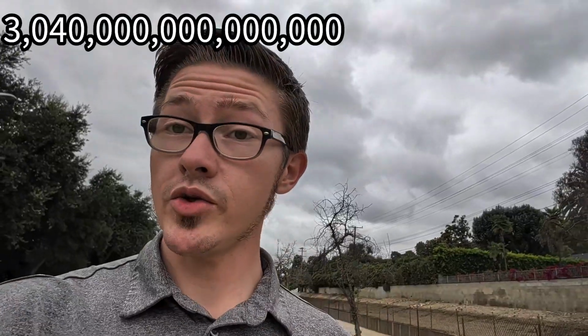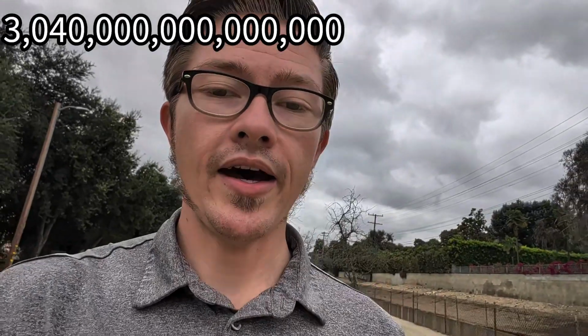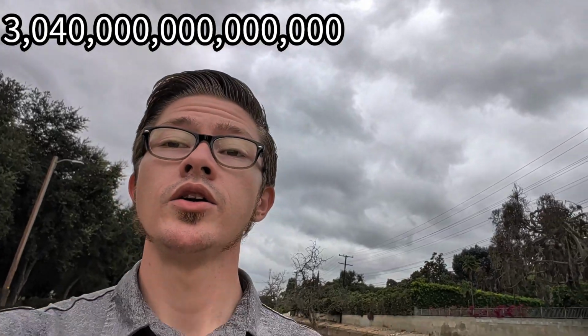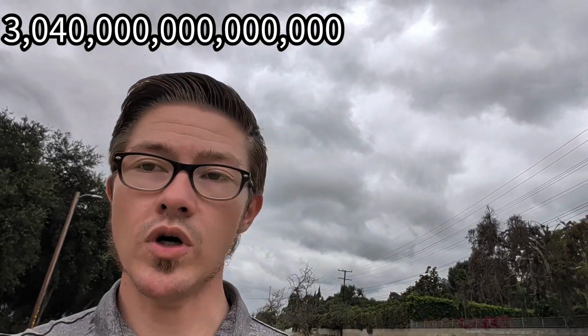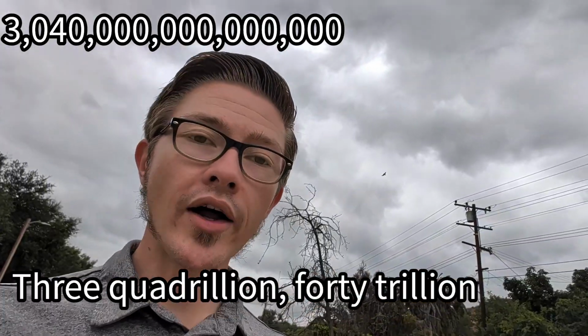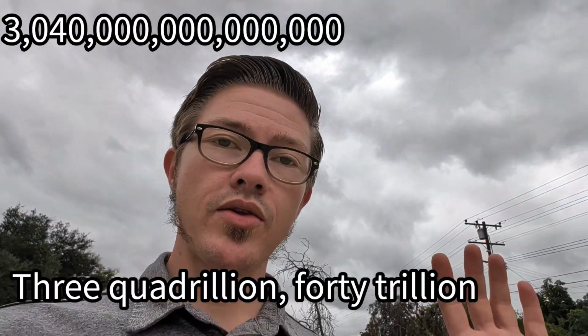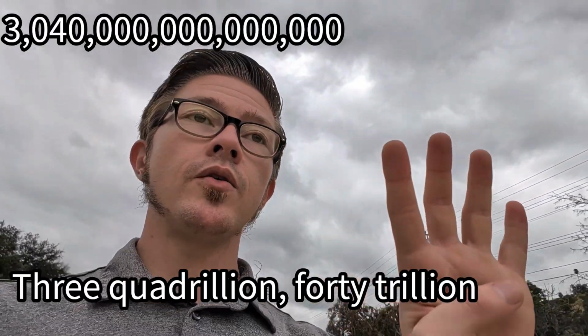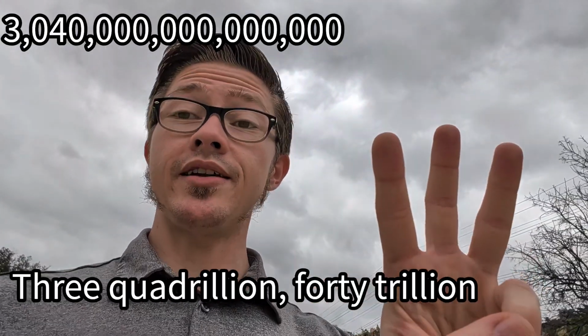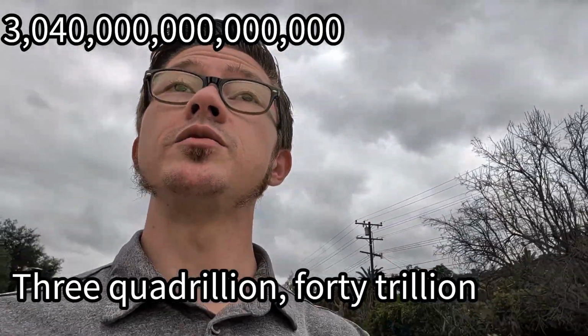Okay, and what about the trees? Okay, so we have 0, 1, 2, 3, 4. So this is 3 quadrillion. And then if you wanted to go on, that would be 3 quadrillion, 40 trillion. That's the number of trees estimated to be on the Earth.